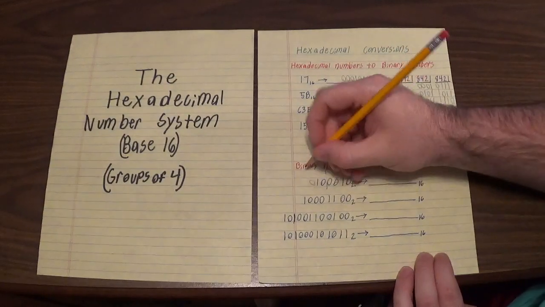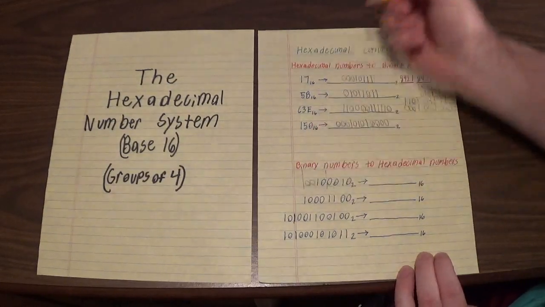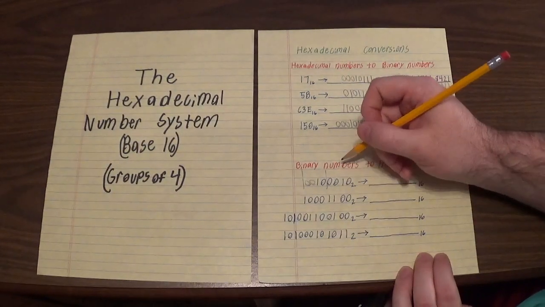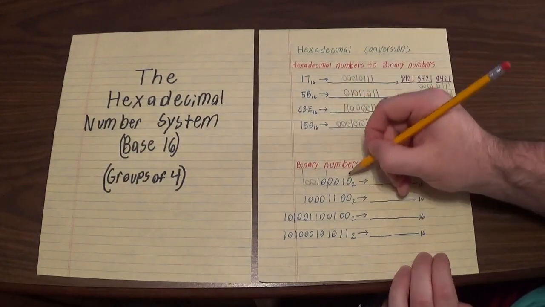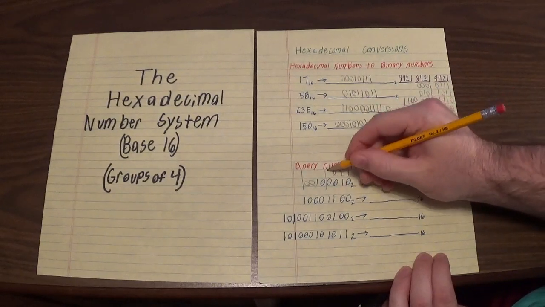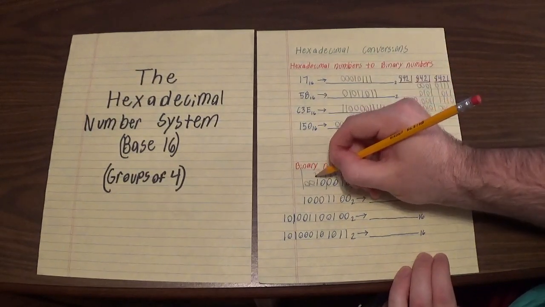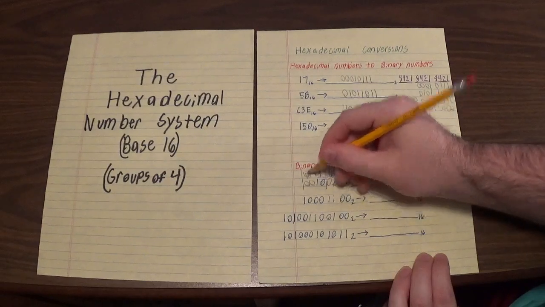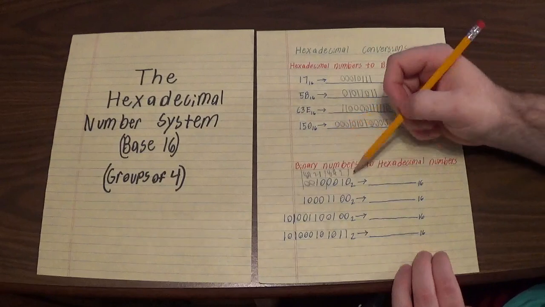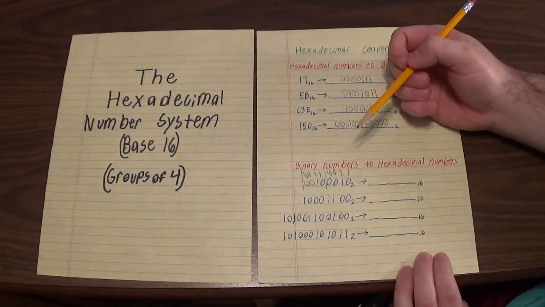So I can throw an extra 2 zeros if I want to make it a group of 4. Alright, so I need the first 4 place values of my binary number line. So 1, 2, 4, 8. 1, 2, 4, 8. And as you start working with this, you kind of memorize it, so you may not even have to write these up here.